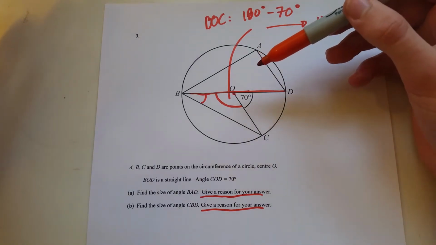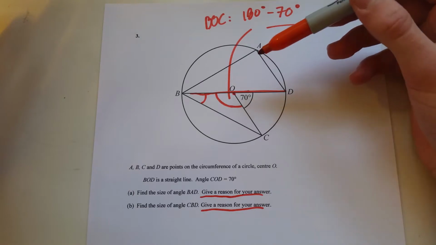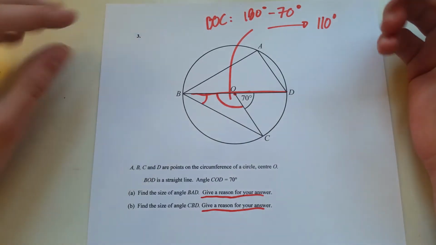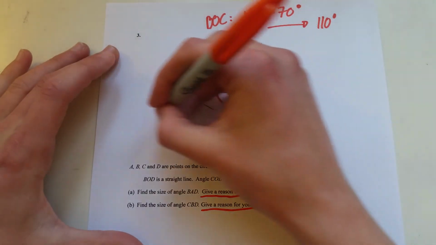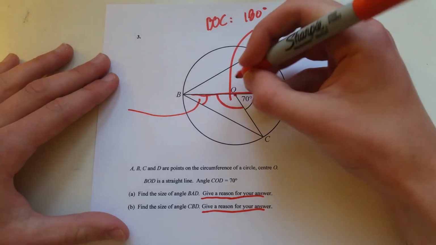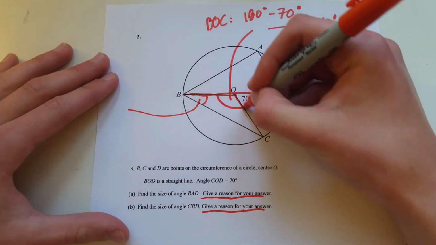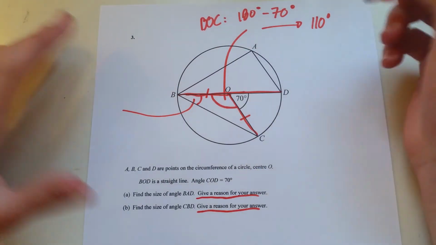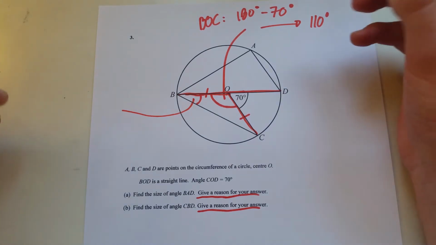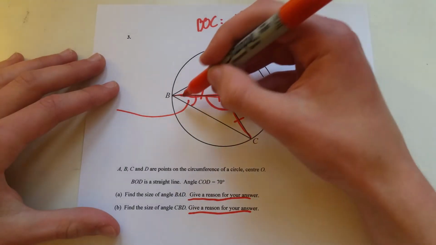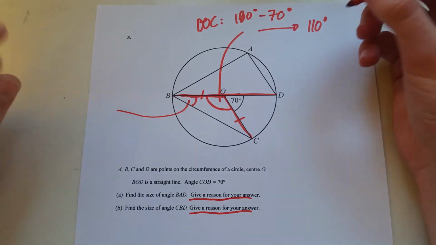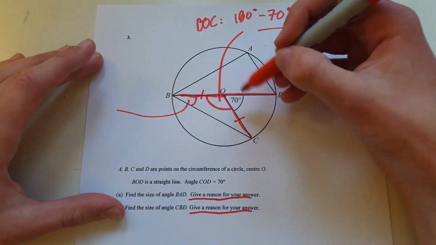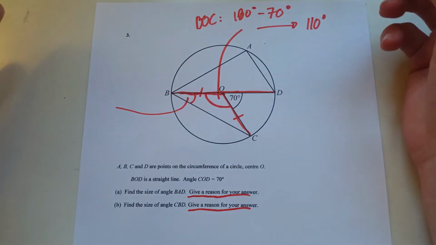Now you can use this to work out angle CBD. Because you know that these two lines are the radius of the circle, you know that they are both equal in size, and therefore this triangle here is an isosceles triangle. Because of the nature of an isosceles triangle, these two angles here and here will be equal to each other. And therefore, they will both add up to this angle taken away from 180 degrees.